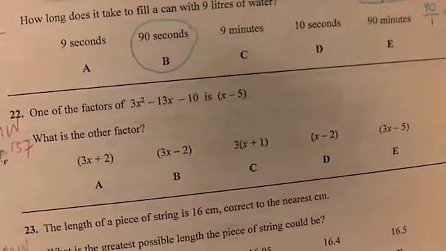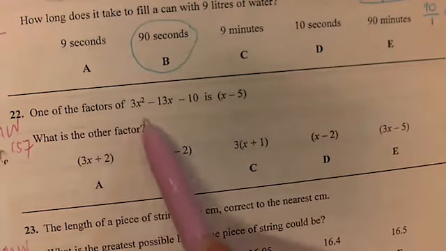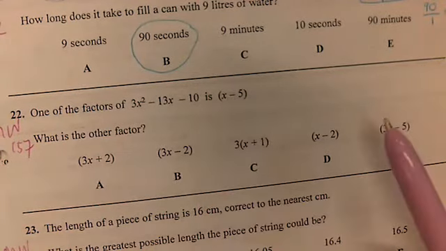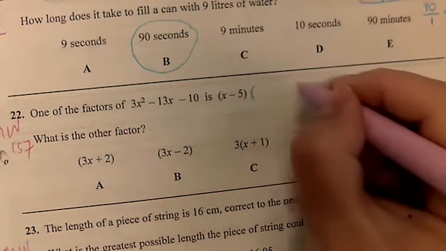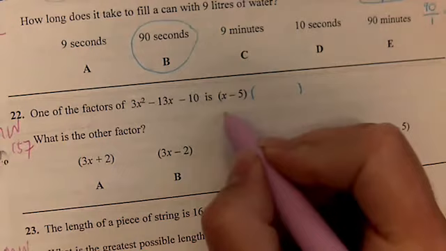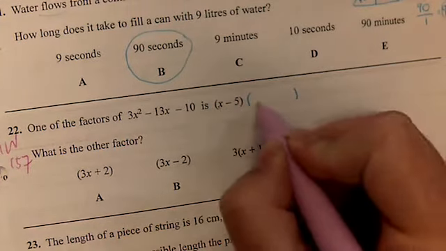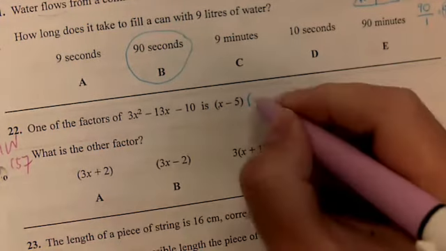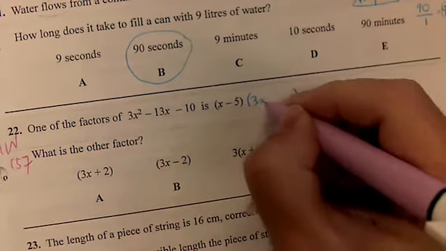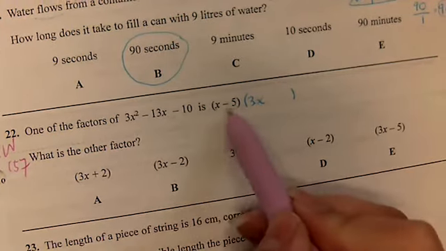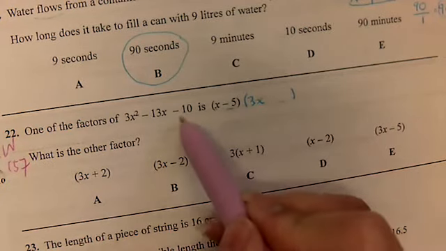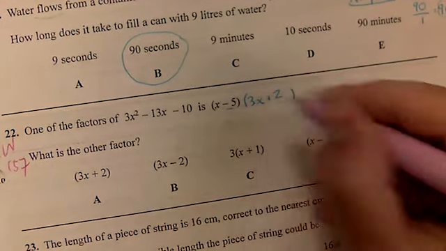Question 22. One of the factors of this is x minus 5. What is the other factor? Nice and easy here. What you can do is start to multiply out. So x times what gives me 3x squared? We're looking for 3x. And then what we can do is check this other number in the end. Minus 5 times what is minus 10? Minus 5 times 2 is minus 10.